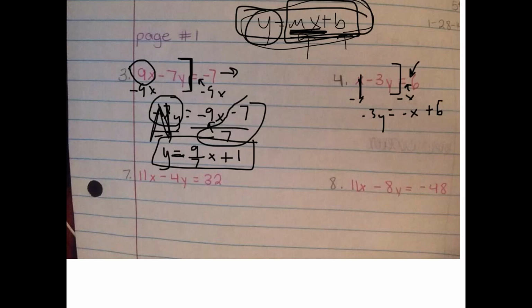Now, we divide by negative 3. Negative 3 goes away there. We go there. And now, remember, what's always in front of that x? It's a 1. So it's like saying negative 1 is in there. So it'd be negative 1 divided by negative 3, which is positive 1 over 3.